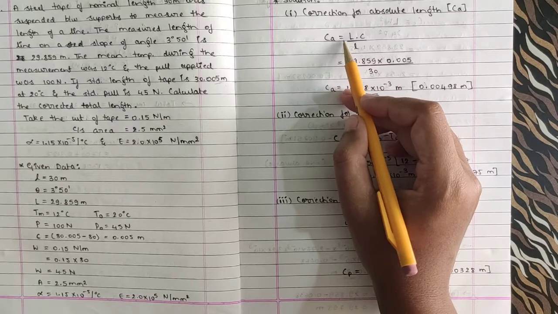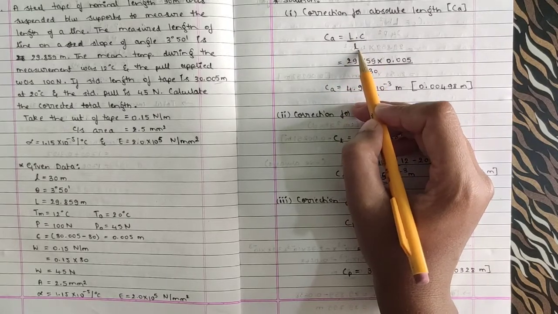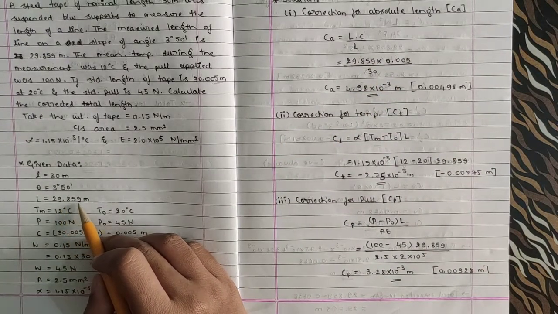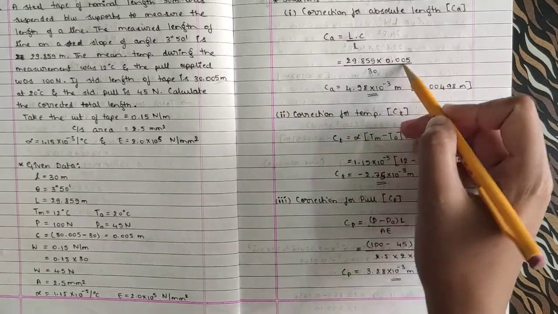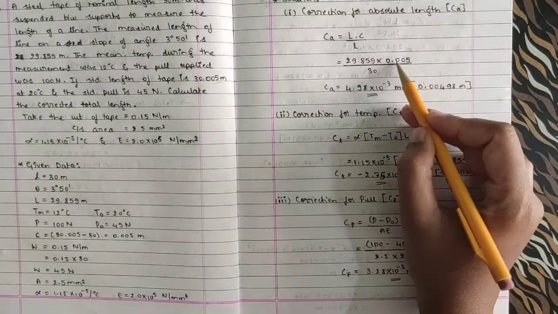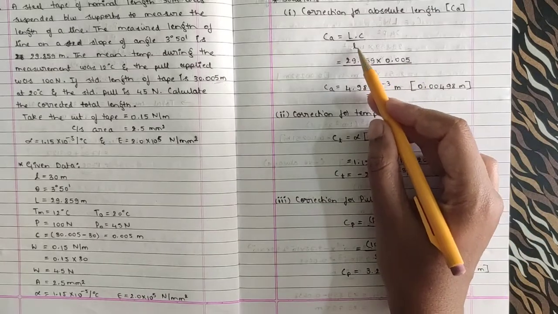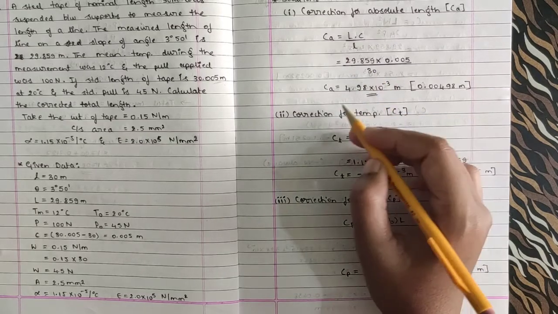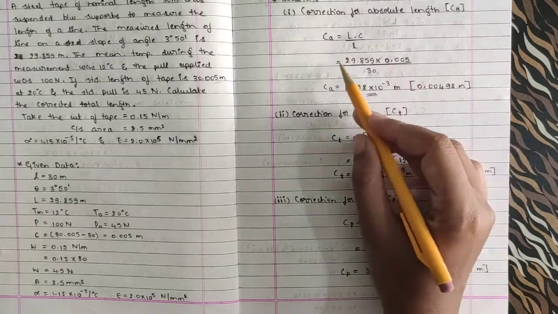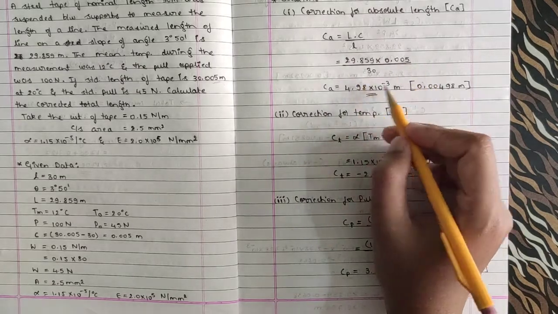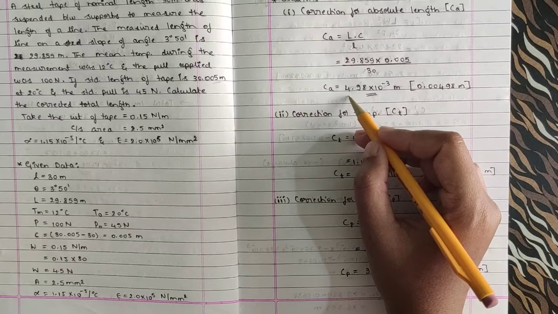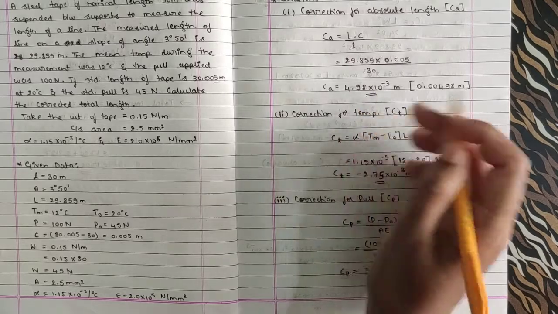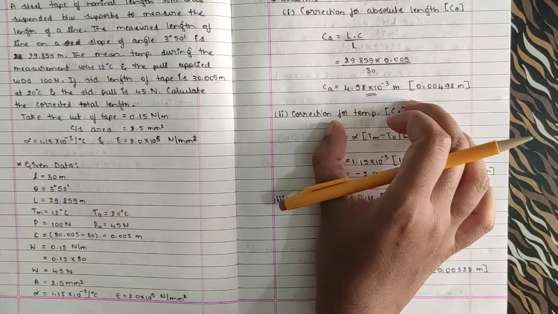Now the formula is CA is equal to L into C divided by small l. L is the measured length of line, that is 29.859. You will write it down here. C is the correction per tape length. You have found it out here, that is 0.005 meter. You will write it down. Small l is the length of tape, isn't it? So the length of tape is 30 meter. You will solve this equation and you will get the resultant as 4.98 into 10 raised to the power of minus 3 meter, and it is positive. The resultant is positive, so you will keep it as positive.